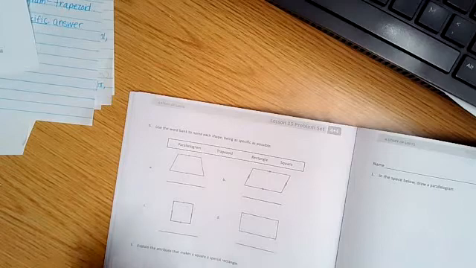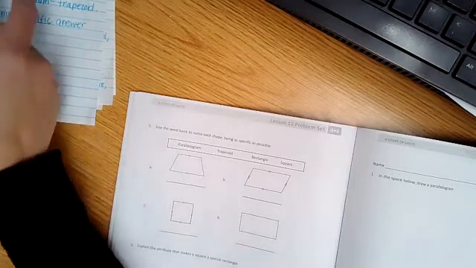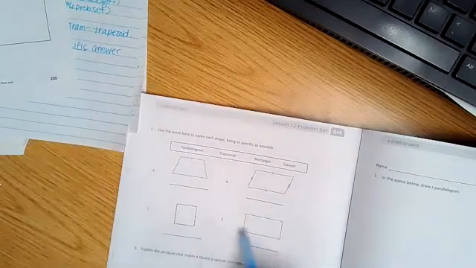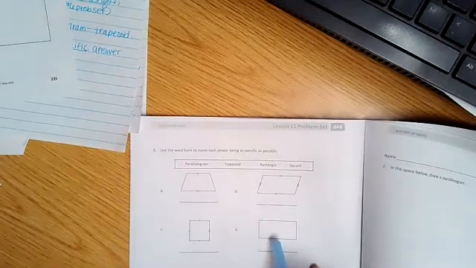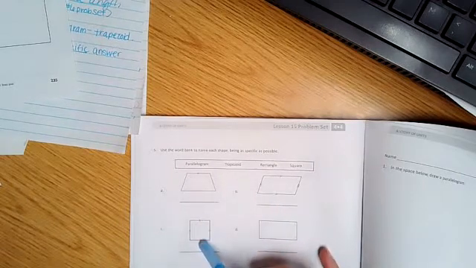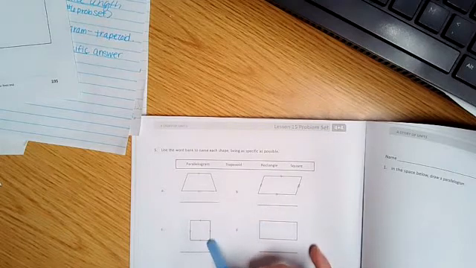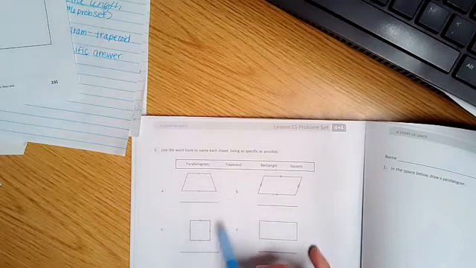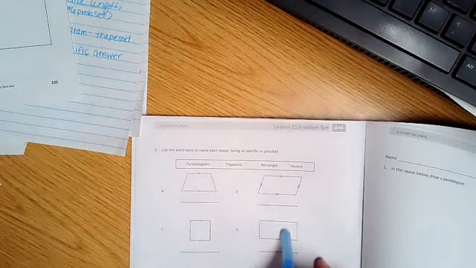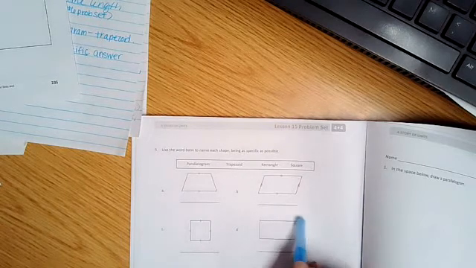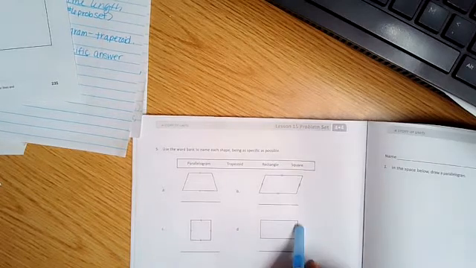Okay, so think about this. We have been working on classifying these quadrilaterals based on their parallel and perpendicular lines and whether or not they have a 90-degree angle. So what makes a square different from a rectangle? Well, once again, squares have all the sides that are the same. They have the same exact length and they have the 90-degree angles. Rectangles don't have to have the same length sides, but they have to have the 90-degree angles.